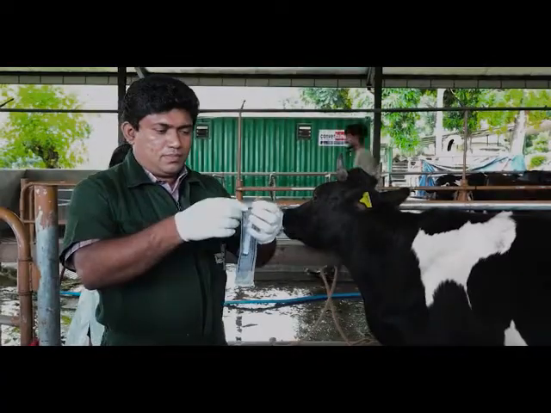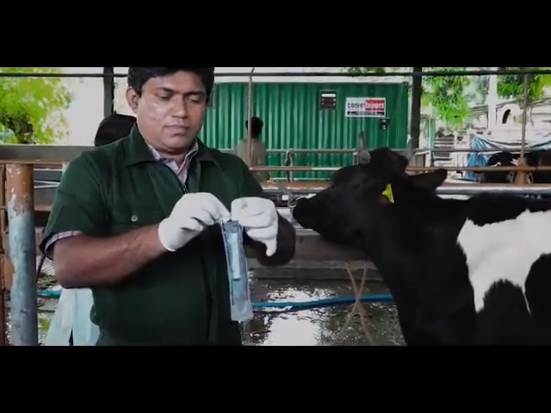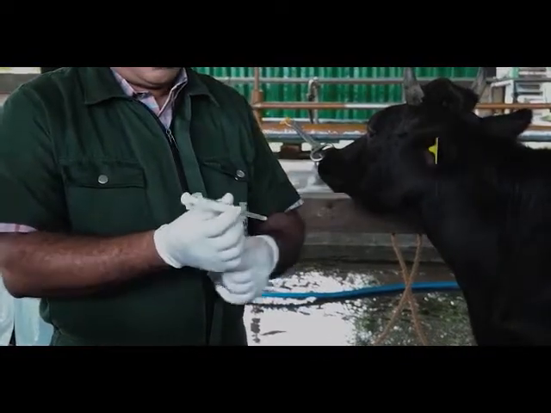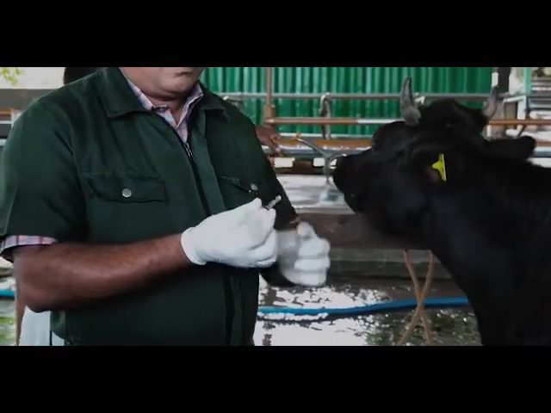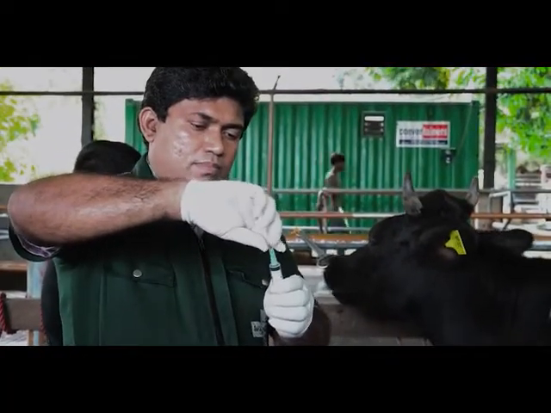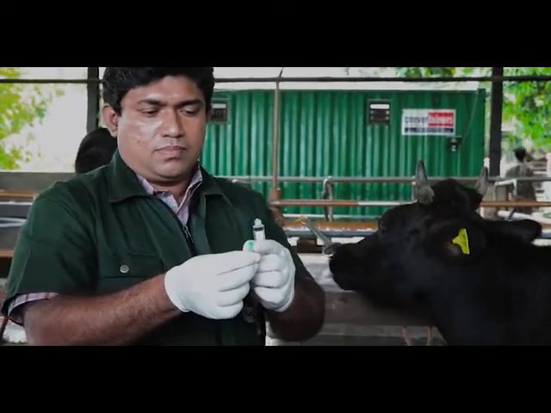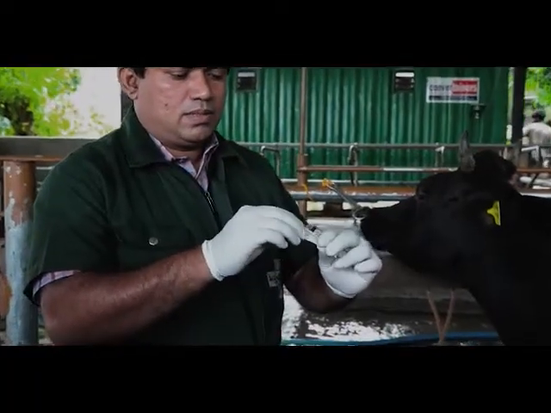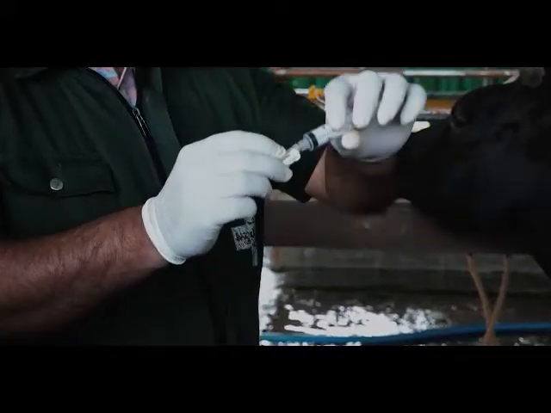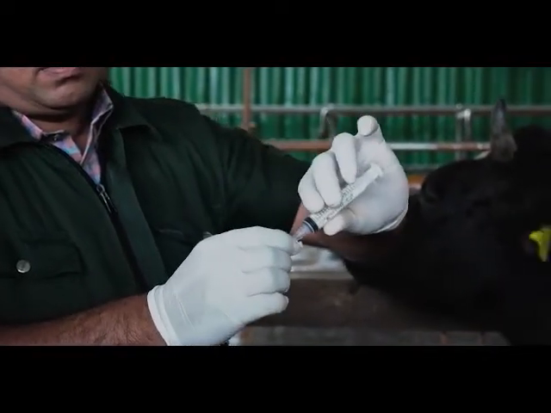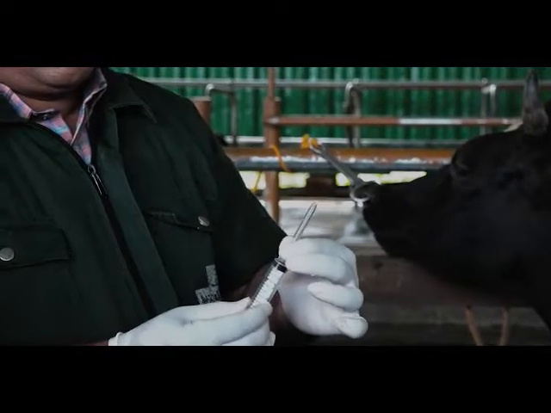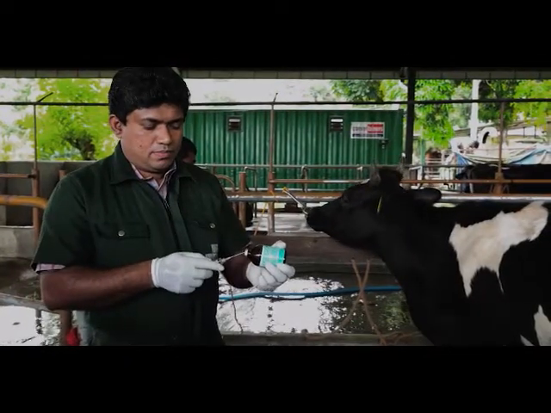To administer the IM injection, I am using a 10 cc disposable syringe which comes with a 21 gauge needle. Because of the thick skin, the 21 gauge needle is replaced with an 18 gauge needle, which would also facilitate jabbing. Let us now load the syringe with the drug.